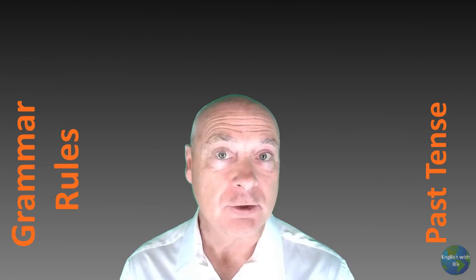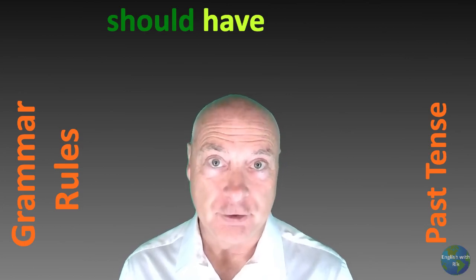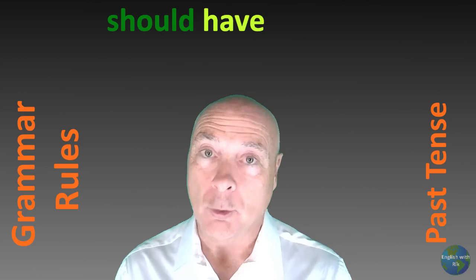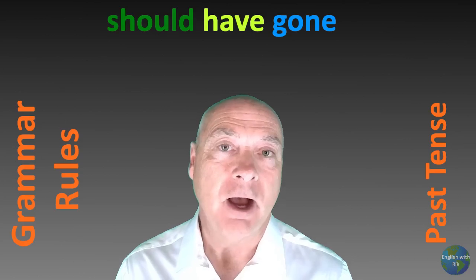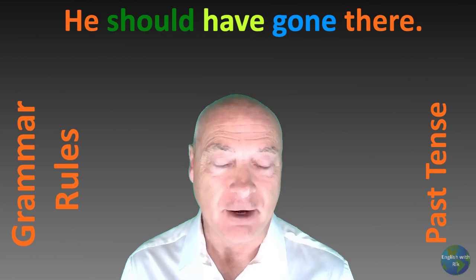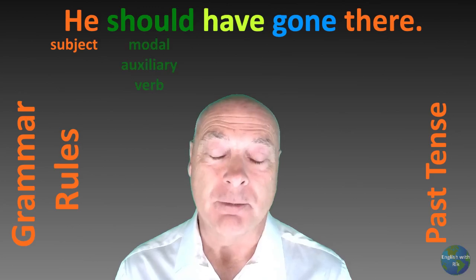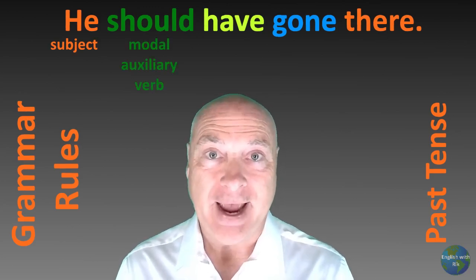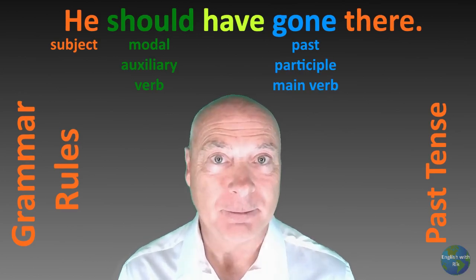To put modal auxiliary verbs in the past tense, you just need to introduce the verb have, and it comes right after the modal auxiliary verb. So you have the modal auxiliary verb first, then you have the verb have, and after that you have the past participle form of the main verb. So in a sentence like this, he should have gone there, you'll see that the subject comes first, then we have should, the modal auxiliary verb, followed by have, and then gone, the past participle form of the main verb.